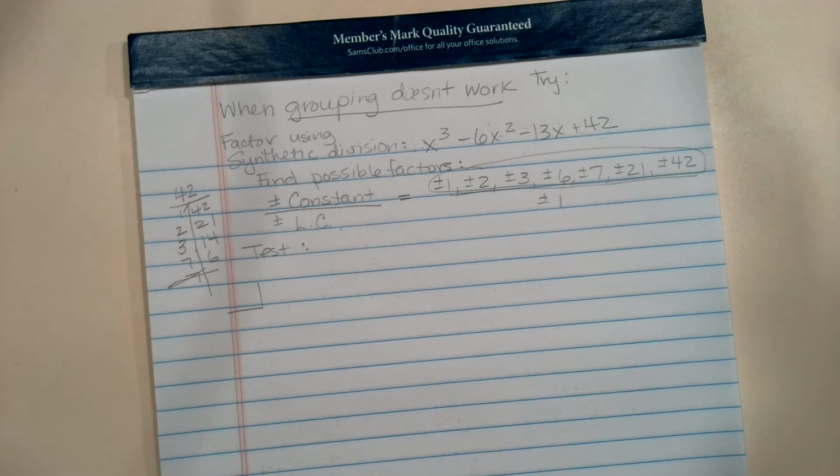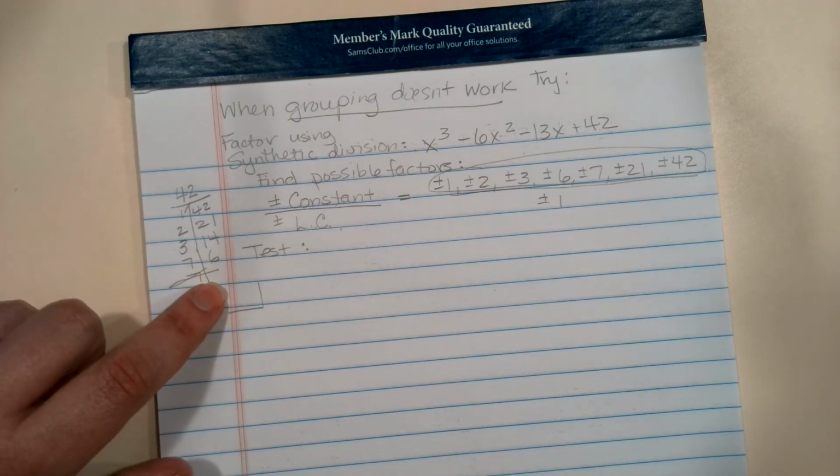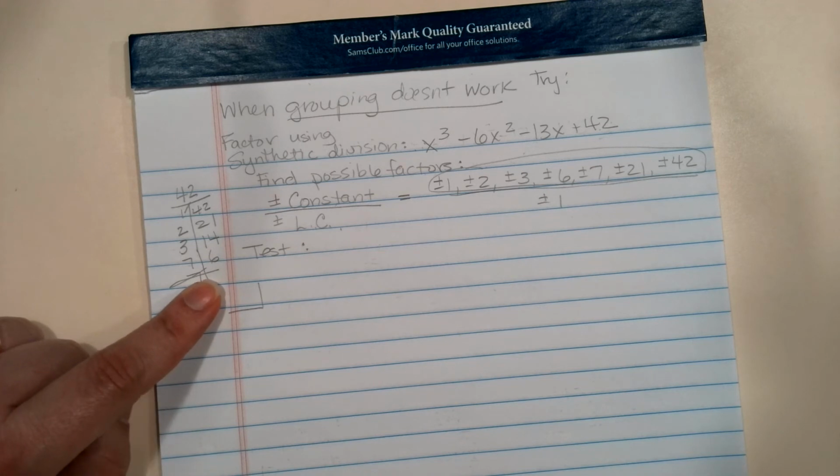And remember, when we do synthetic division, we're going to put a number in this little box, and I just want to verify because sometimes it's easy to get backwards.